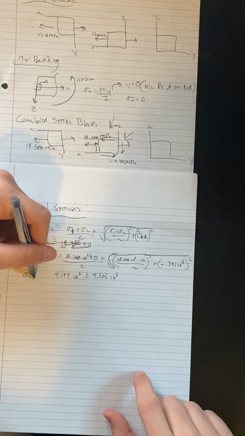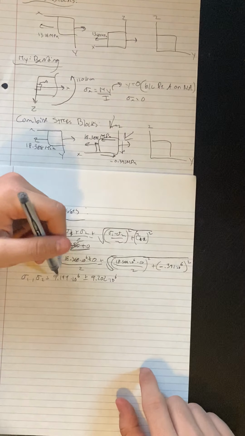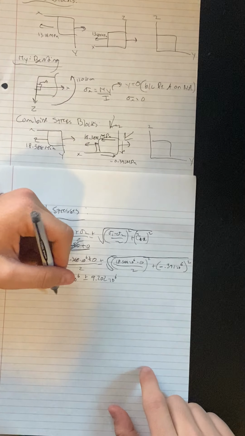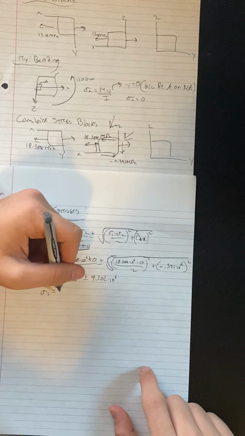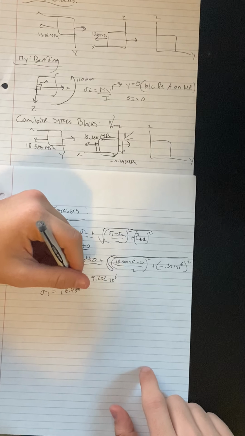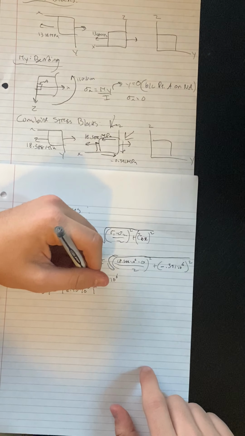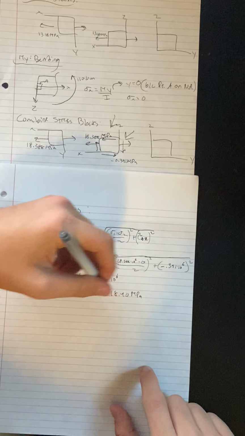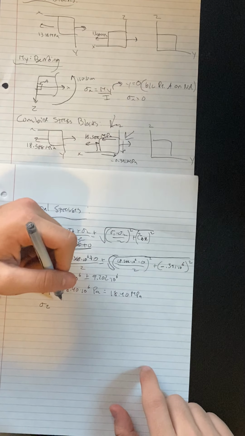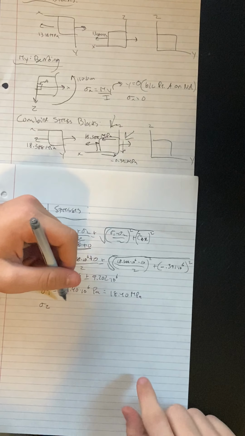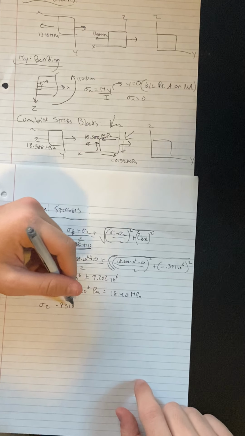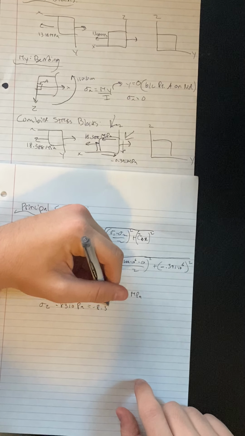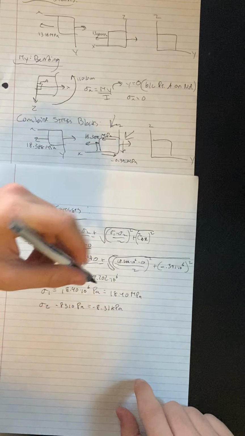So sigma 1 is going to be the plus, and our sigma 2 is going to be subtracting. So sigma 1 is going to be our 18.40 times 10 to the 6 pascals, or just 18.40 megapascals. Sigma 2 is going to be negative 8,310 pascals, or negative 8.31 kilopascals.